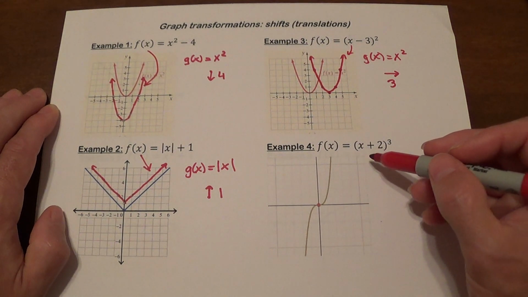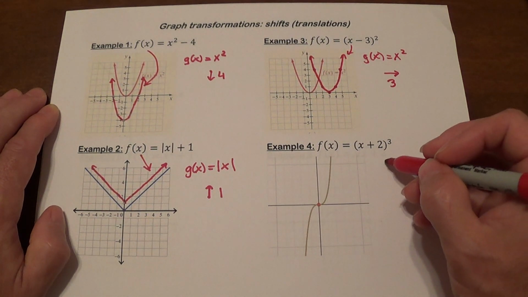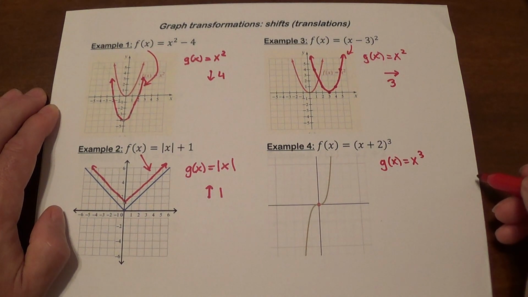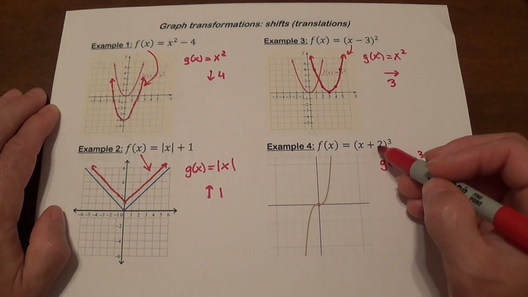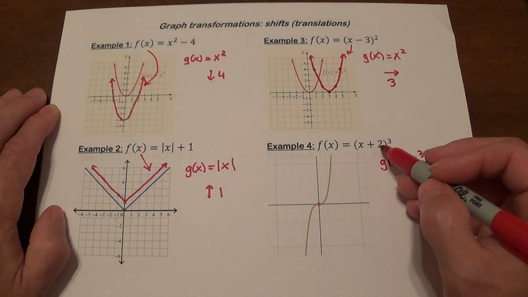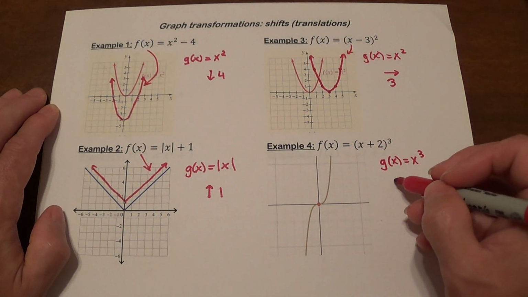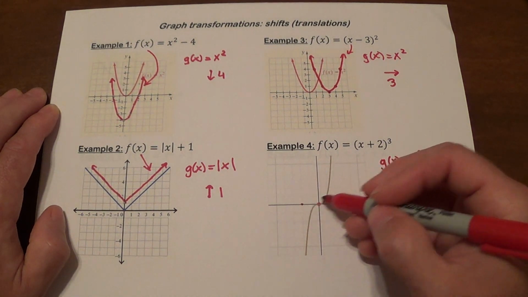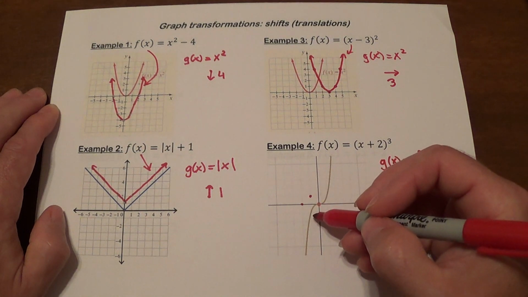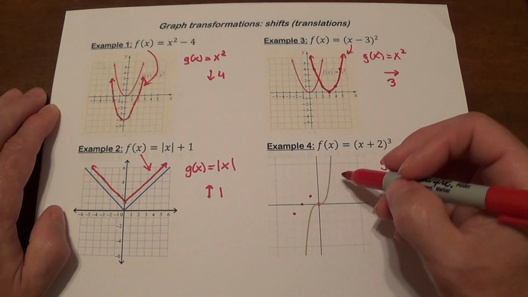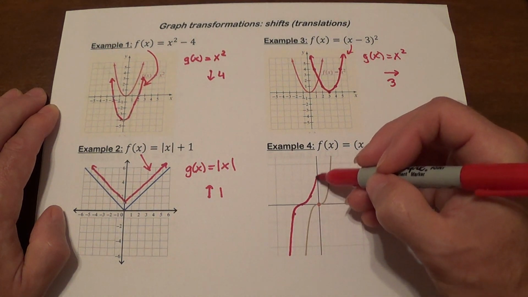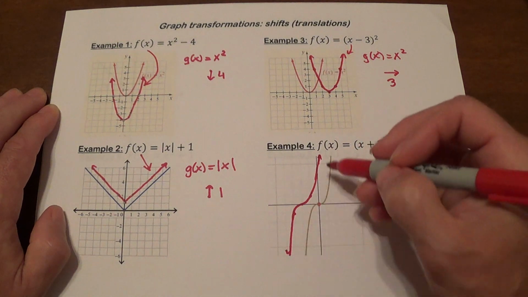Next one, f of x equals x plus 2, cubed. The parent function here is x cubed. Now we have to determine what's going to happen here. It's x plus 2 being cubed. So 2 is being added to x, and then you cube it. This is going to shift your graph 2 units to the left. 1, 2. And that's what our graph is going to look like.